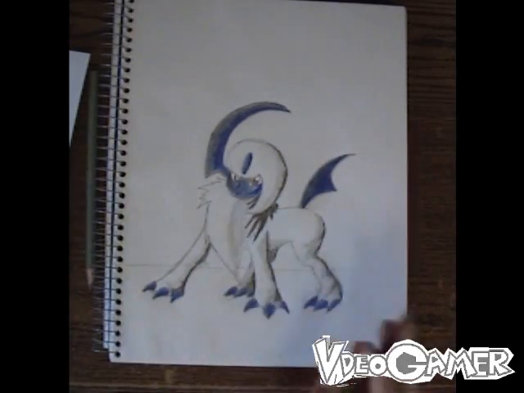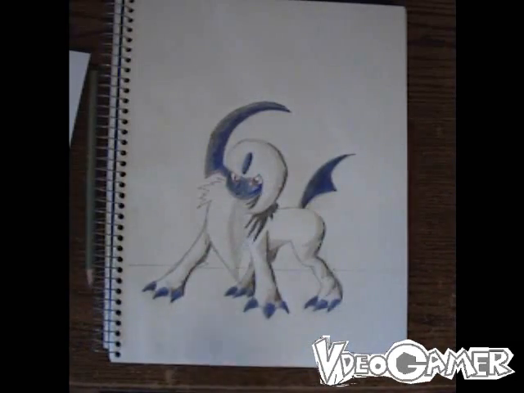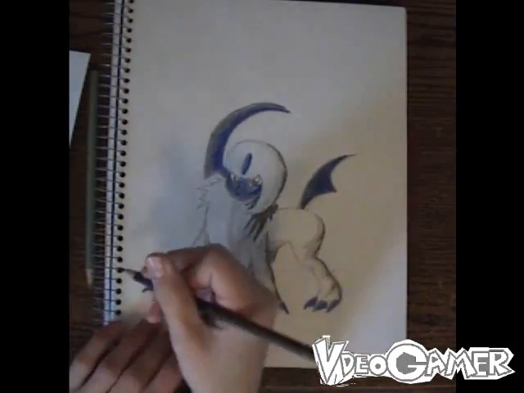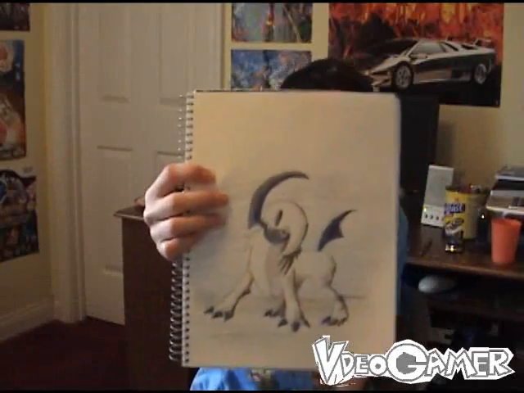Now for my background, I'm just going to add some different colors back here that represent Absol, and it's going to emphasize more on Absol. Here is my finished picture of Absol.